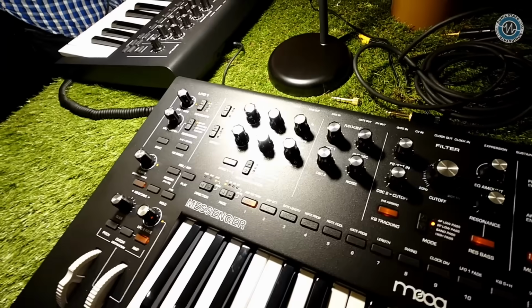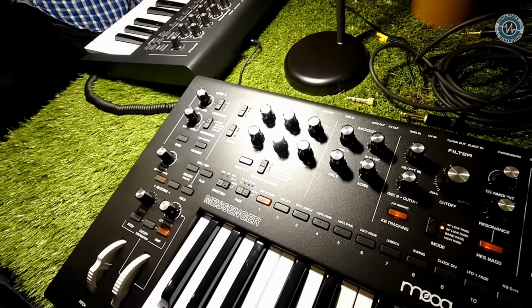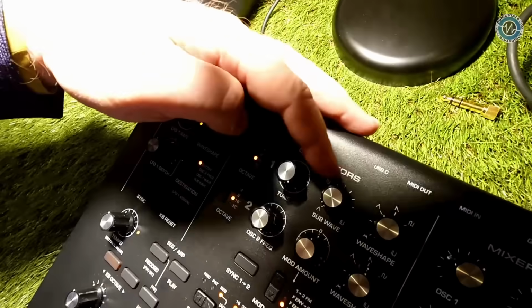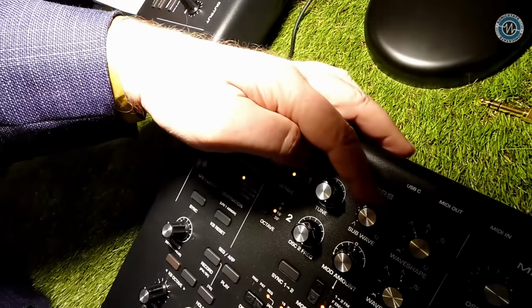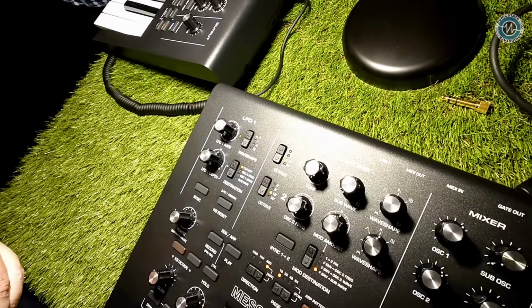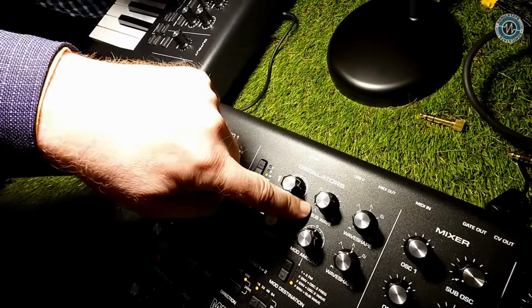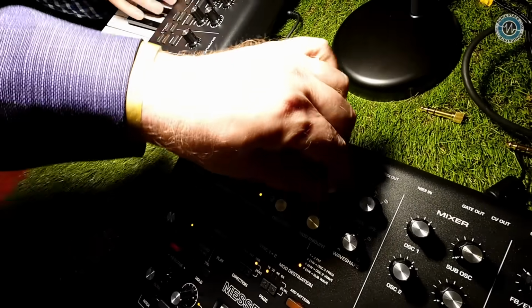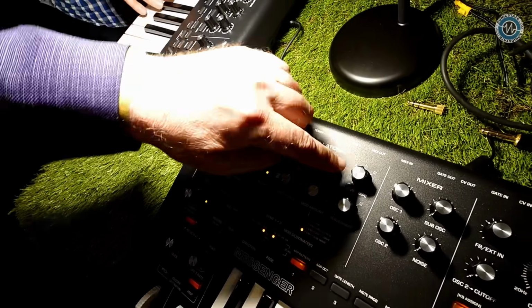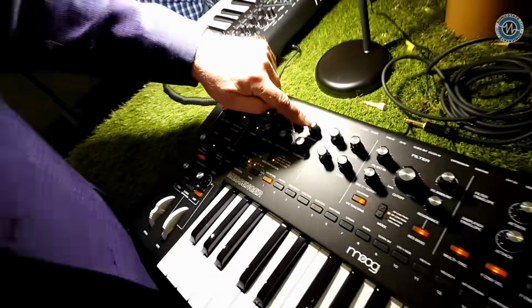You've seen sub-oscillators on Moog synths before, but you haven't seen one like this. We have a continuously variable wave shape on the sub-oscillator. I don't think I've seen that. I don't think I have either. So you can go from triangle wave to 50% pulse through full pulse width modulation. This is independent of the primary oscillator that it's derived from.